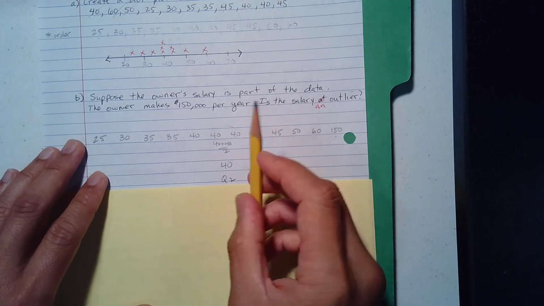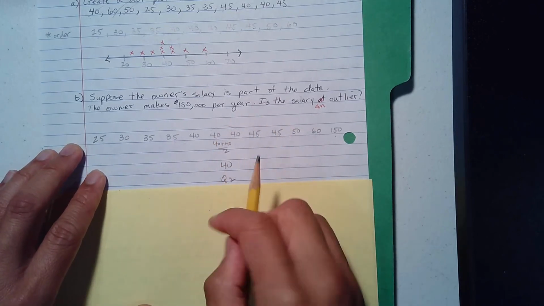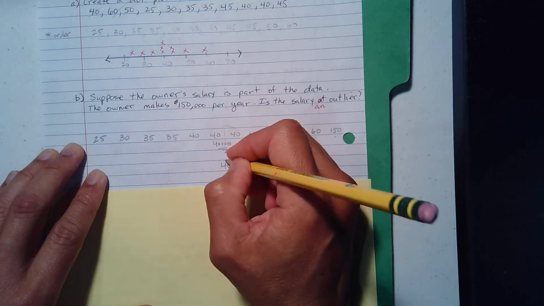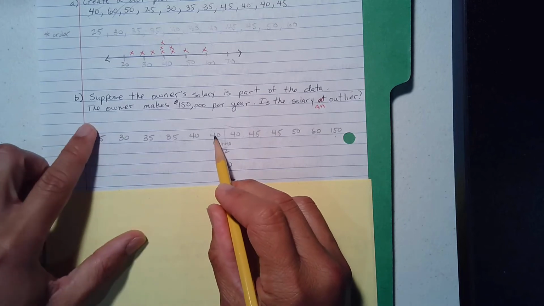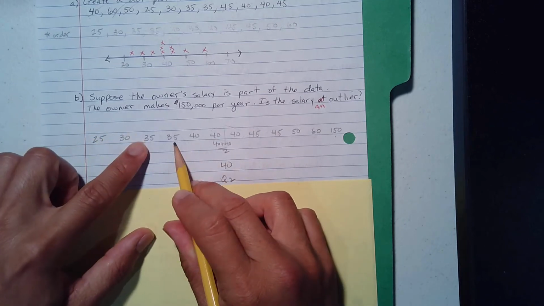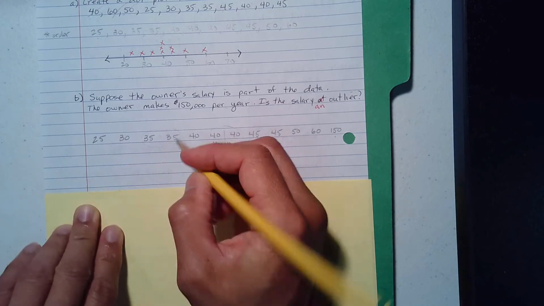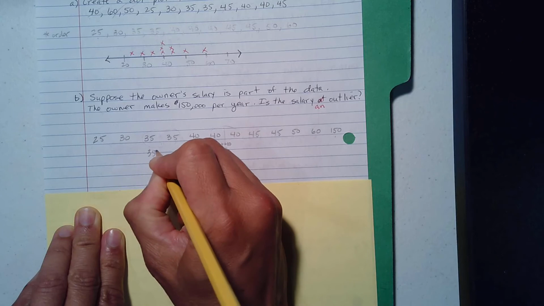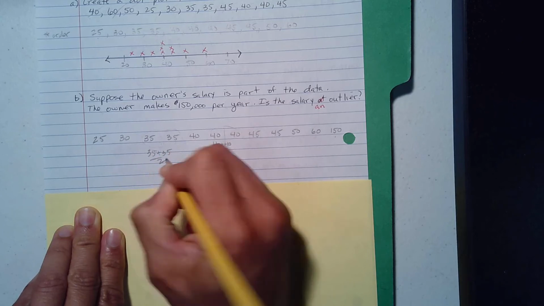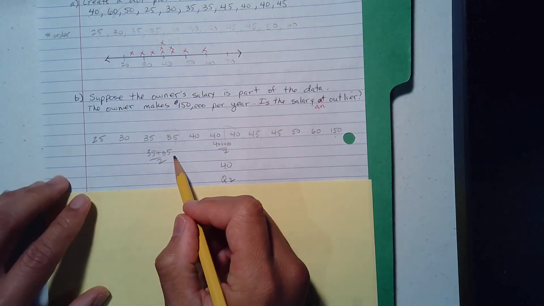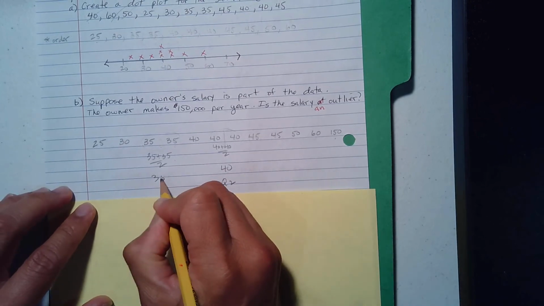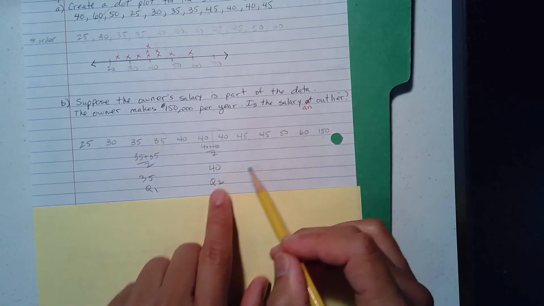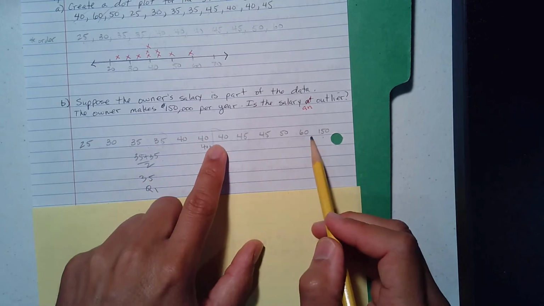To find quartile 1, what we're going to do is, this is our quartile 2, this right here. So we're going to count from here, here, here, and here. So there's two numbers in the middle again. So when you take 35 plus 35 is 70, divided by 2 is 35. So this is quartile 1. To find quartile 3, we don't include quartile 2, so we start counting here.